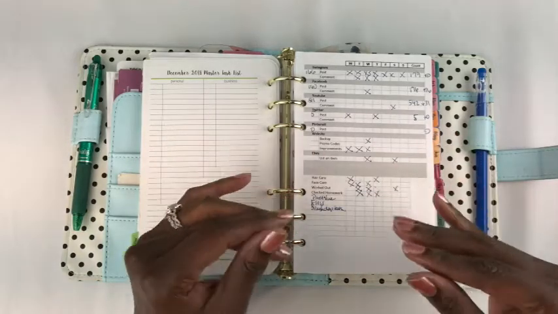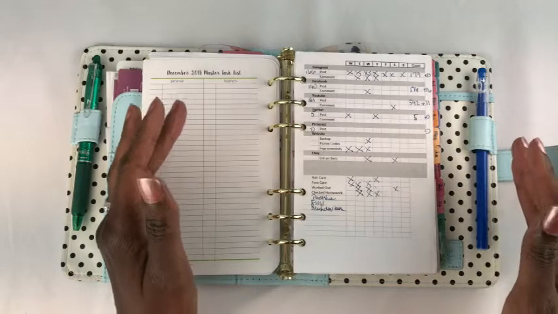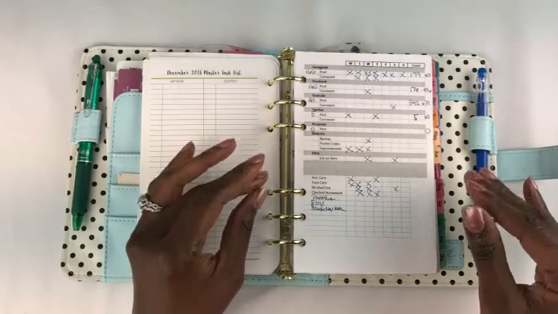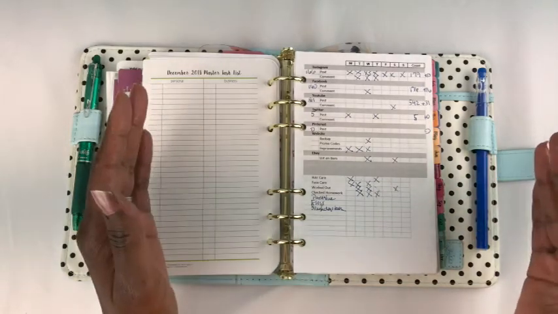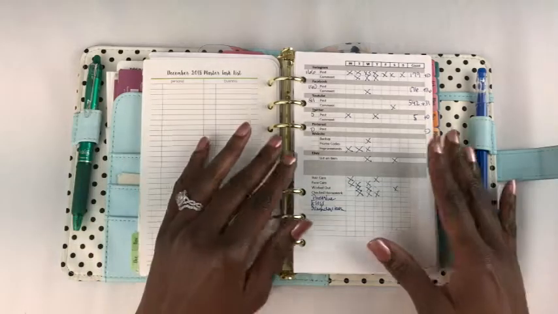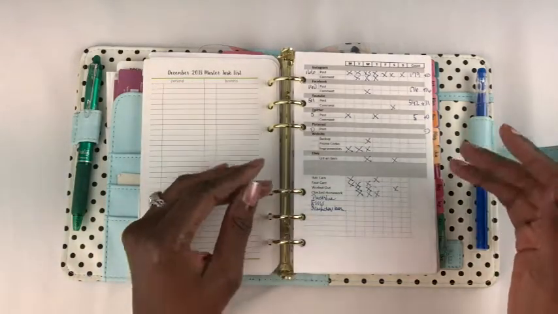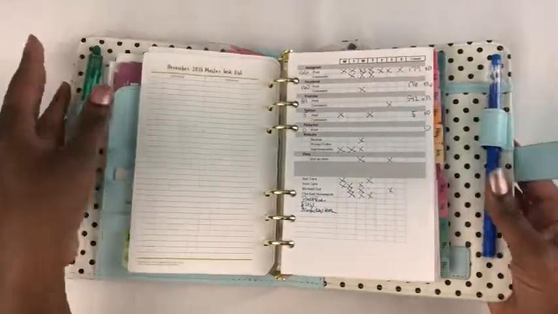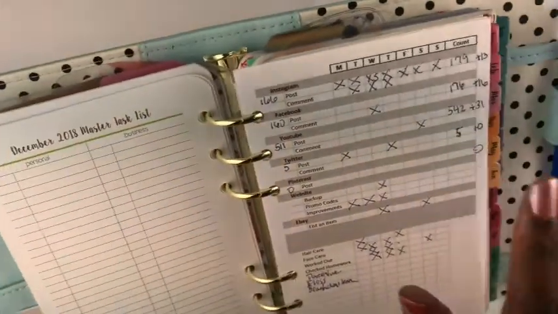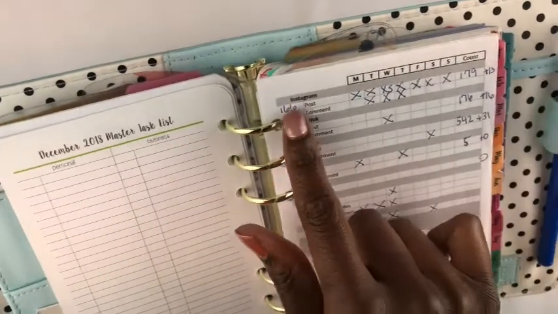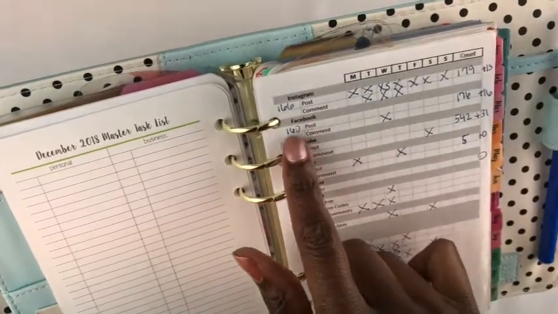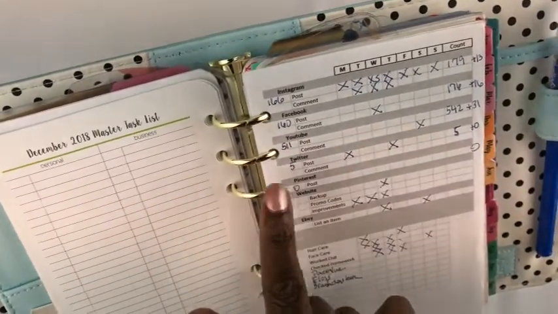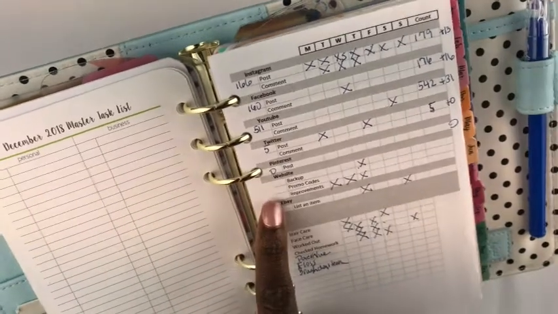My son wants to go into the HVAC business, and I told him that he needs to get a social media presence. So what does that mean? That means that you go on your favorite social media sites, like I have listed here. Let me put this a little closer. On this social media tracker, there's a section for Instagram, Facebook, YouTube, Twitter, Pinterest, and your website.